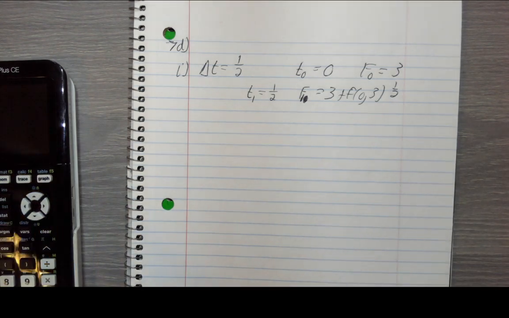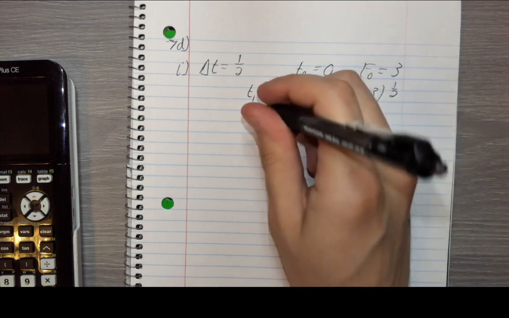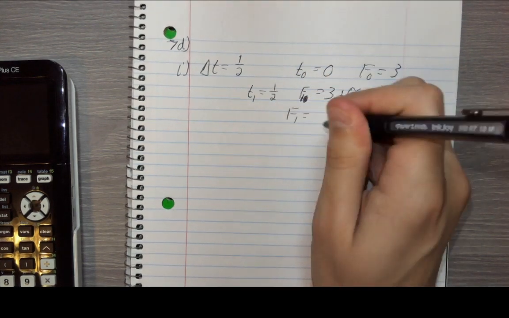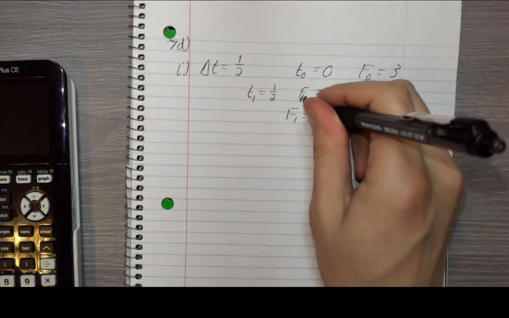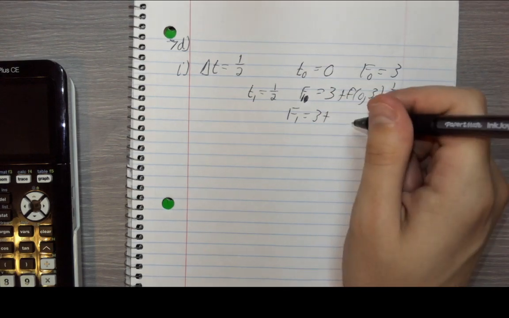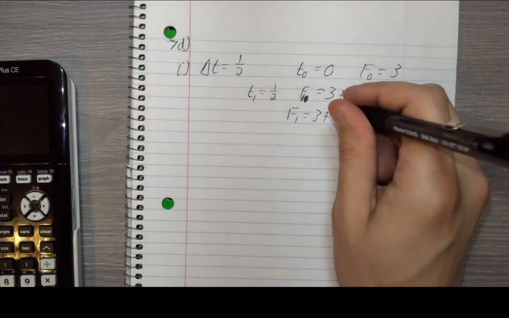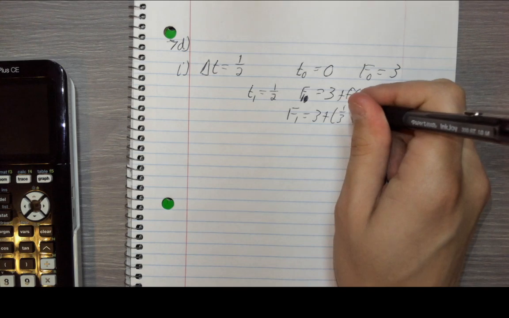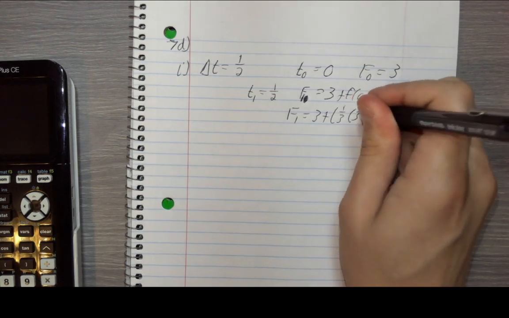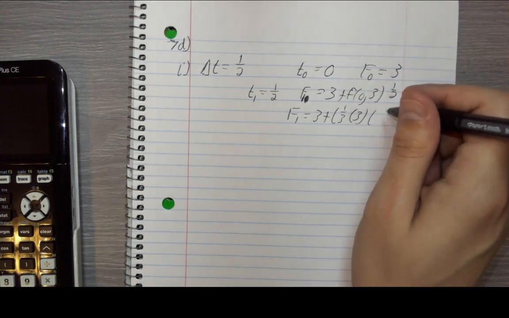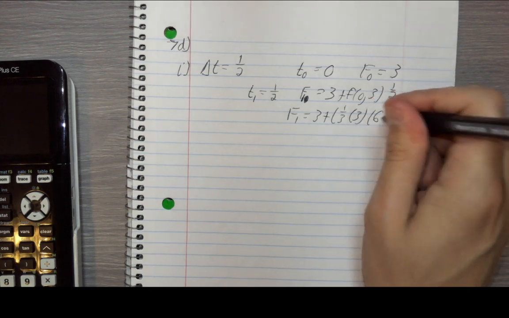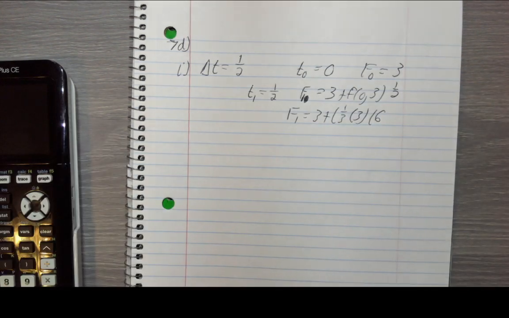Okay, so if I were to do this, my formula, so the 3 stays the same, and then plus. The formula is 1/3 times f times the quantity of 6 minus f.